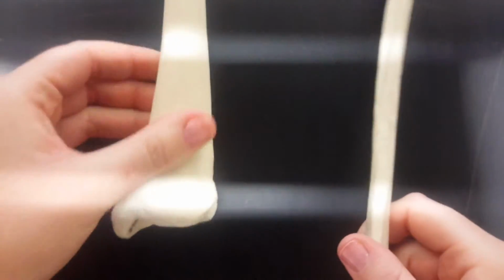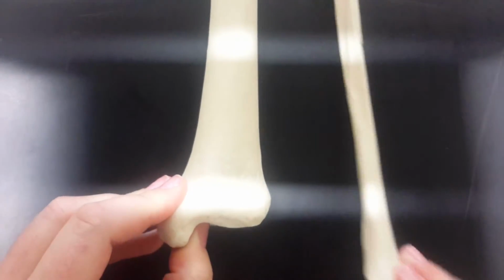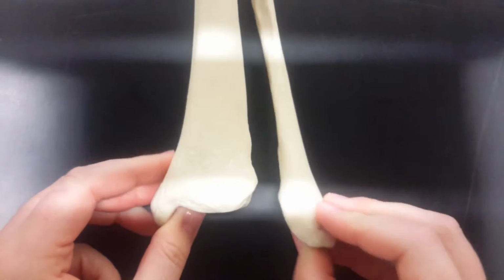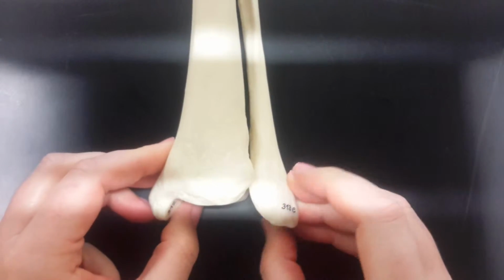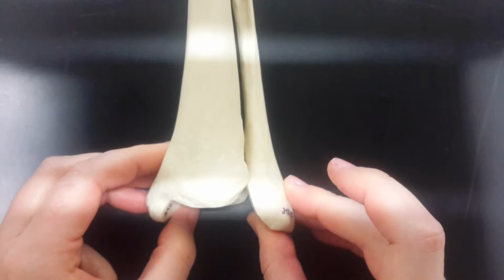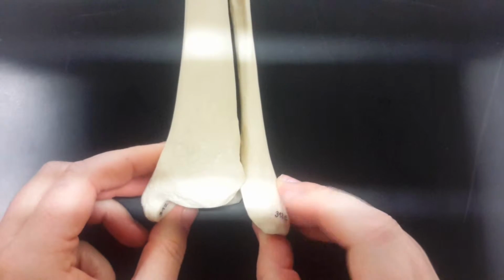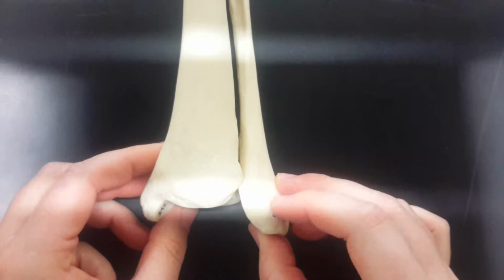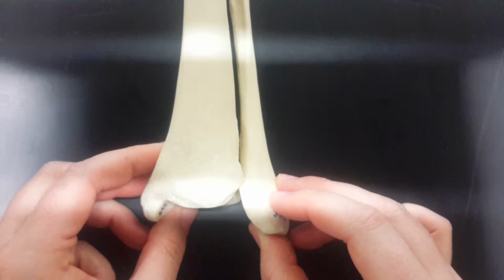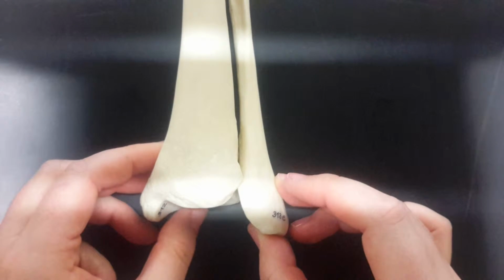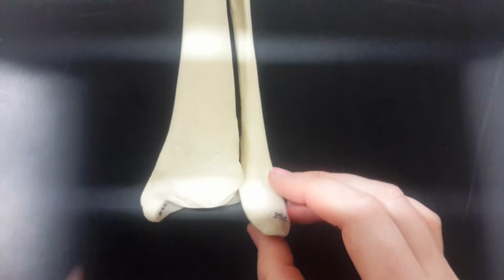I'm going to show you really quick how it should look down here. Medial malleolus, taking the fibula, it fits right into that fibular notch, just like that. This lovely structure down here is our lateral malleolus. This forms what we'd call our ankle bone on the outside.